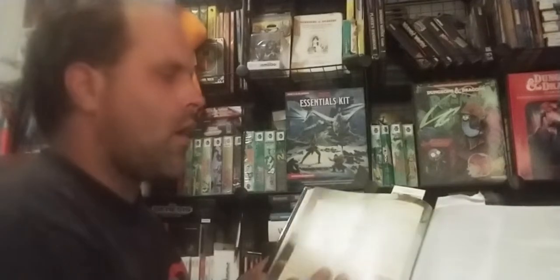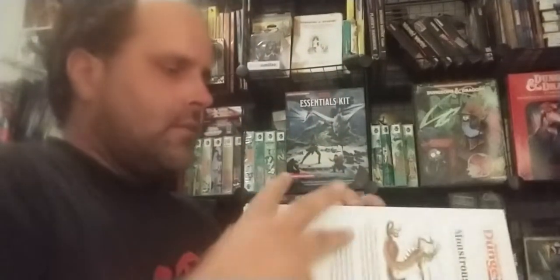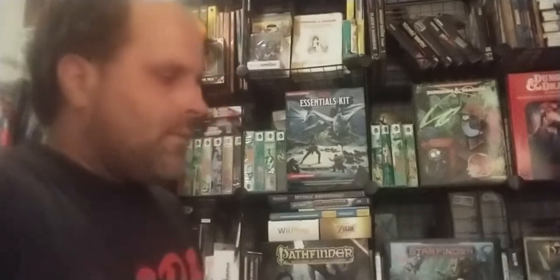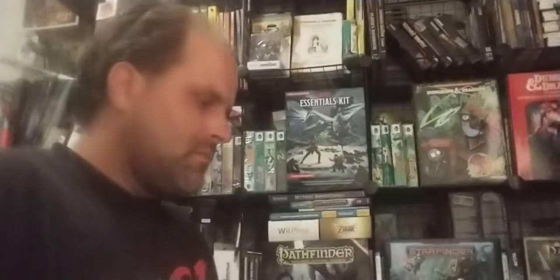You've got a nice array of basic dragons: the chromatics, the metallics, stuff like that. The common chromatic and metallic dragons. There are some chromatic and metallic dragons that are left out, like yellow dragons. Where in the heck is it in here? But anyway, Furbolg. That's what a Furbolg looks like in older editions.